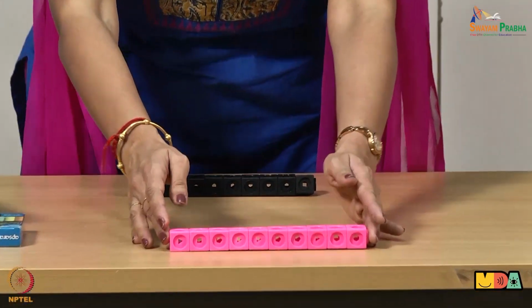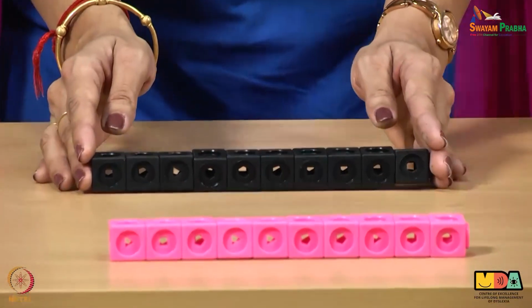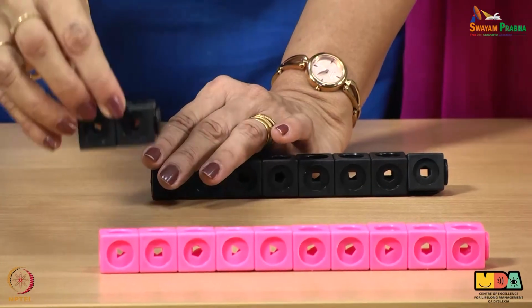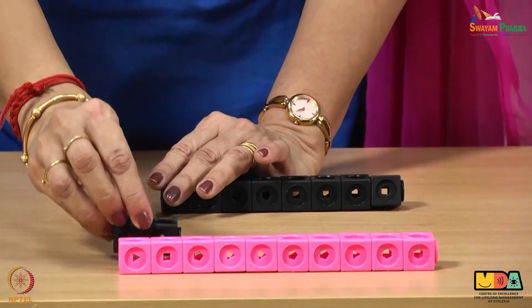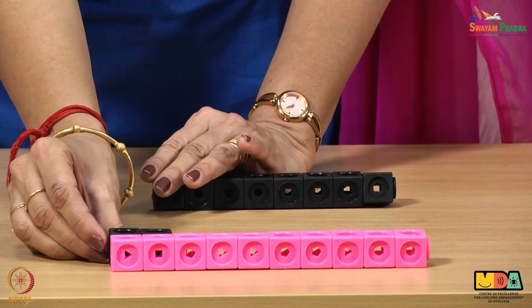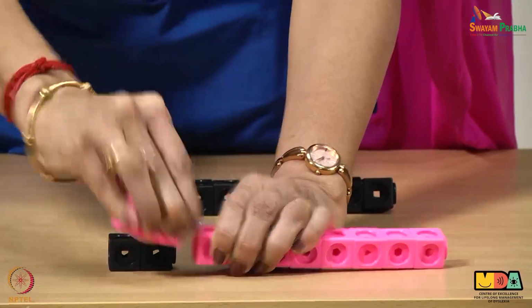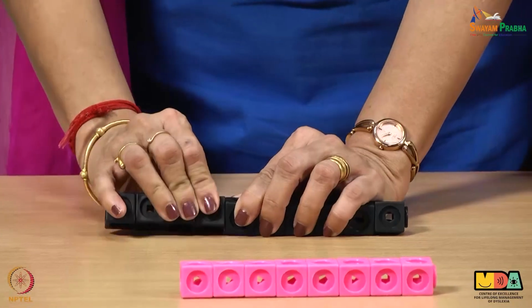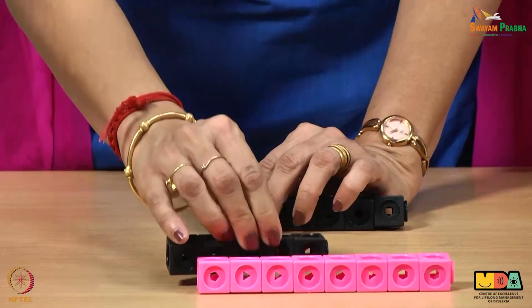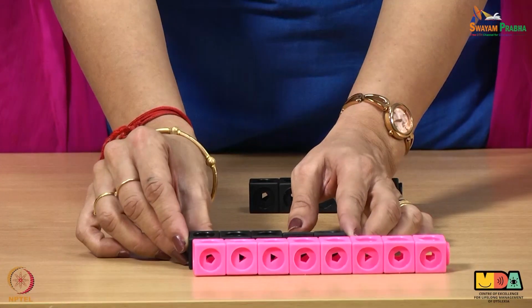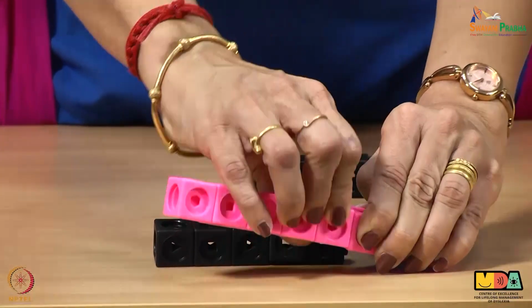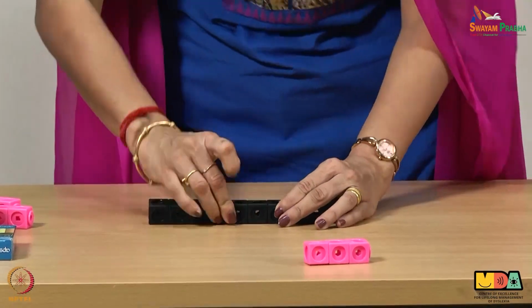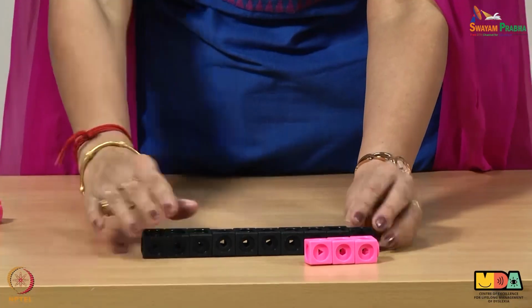Give a set of blocks to the child or the children. You retain one part. Now, you take two of these and ask the child to give you a set as big as this. So, the child puts it next to the block, removes so much and gives it to you. Now, you ask them to give you a block as big as this. The child keeps it next to her block, takes away so much and gives it to you.